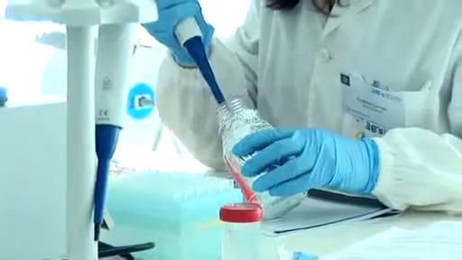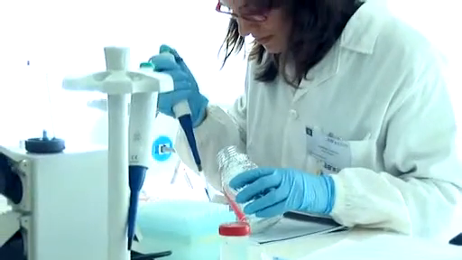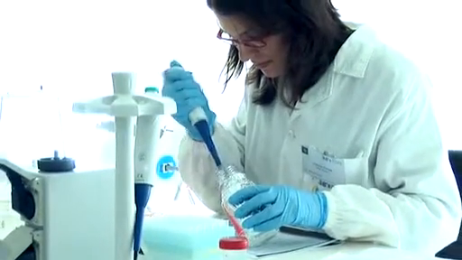This is our biology laboratory, where we do the biochemical and molecular analysis of the constructs that we obtained in the cell culture laboratory, and that serves basically as a support laboratory for all the biology wing of our building.